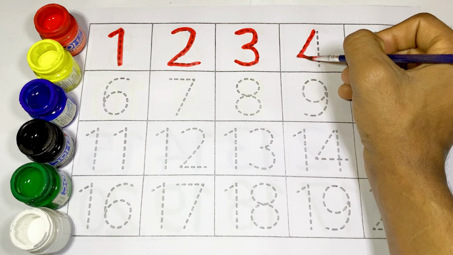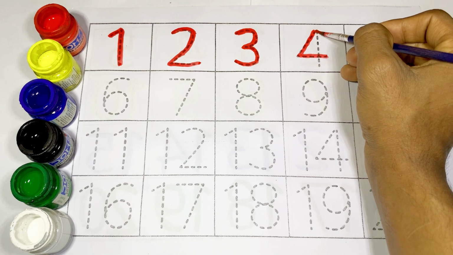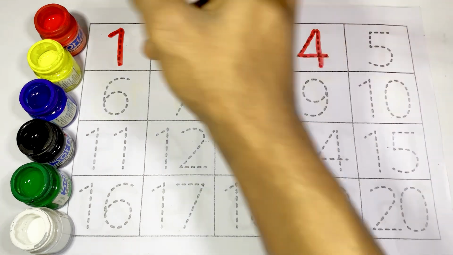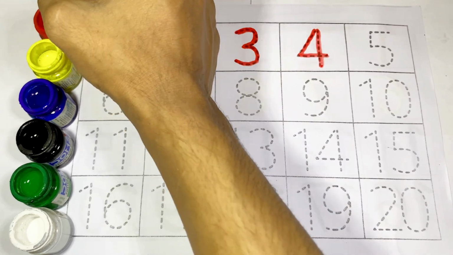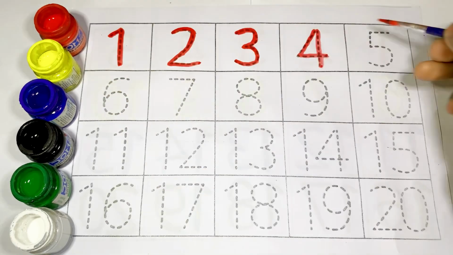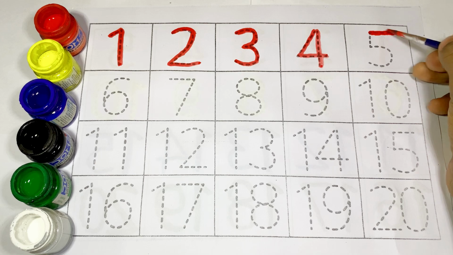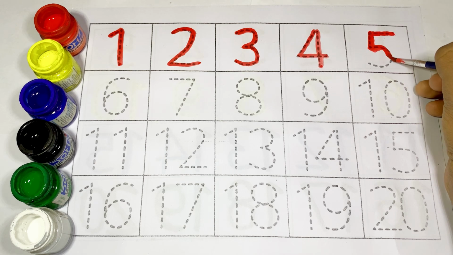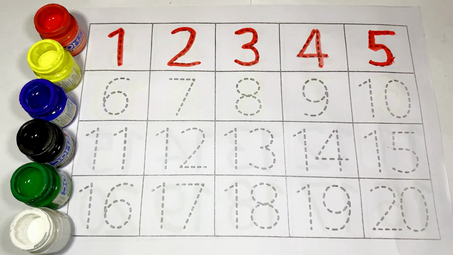4, F O U R, 4. Kids, again use red color and draw 5. The number 5, F I V E, 5.